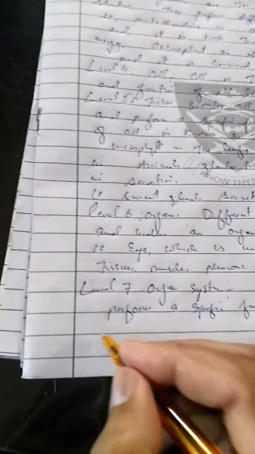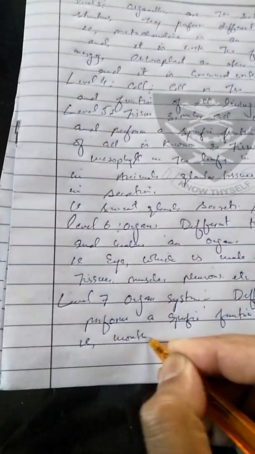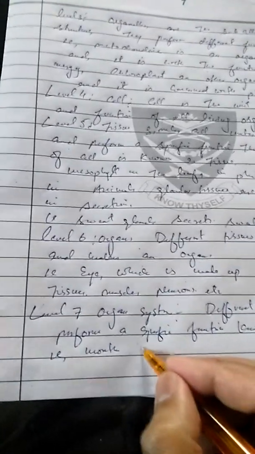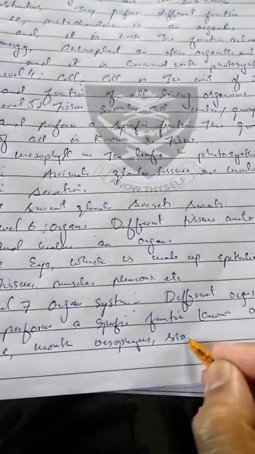For example, the human digestive system is made up of mouth, esophagus, stomach, intestine, and some accessory digestive organs.